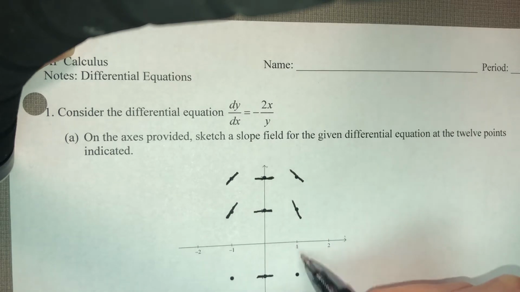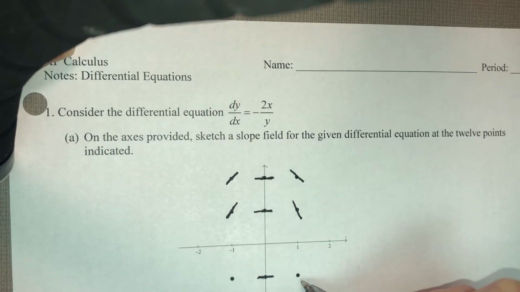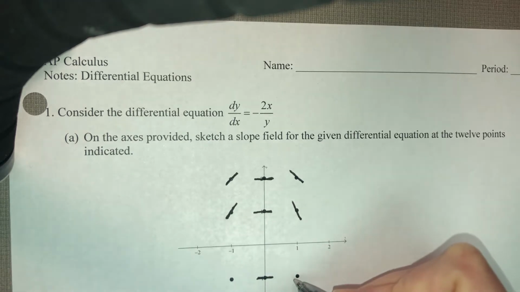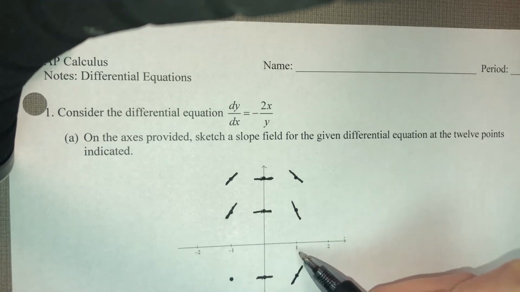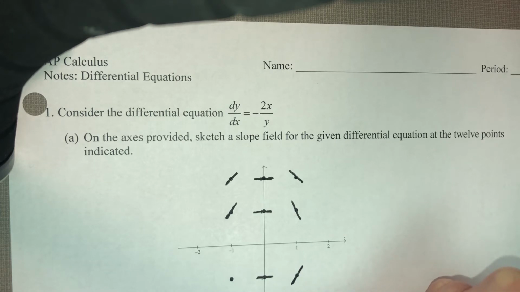All right, (1, -1). 1 for x, negative 1 for y. That's going to give us negative 2 over negative 1, which will be positive 2. And then 1 for x, negative 2 for y. It's going to be negative 2 divided by negative 2, which is 1.